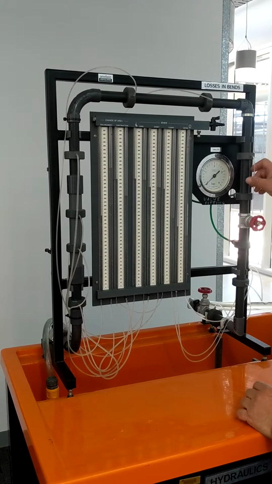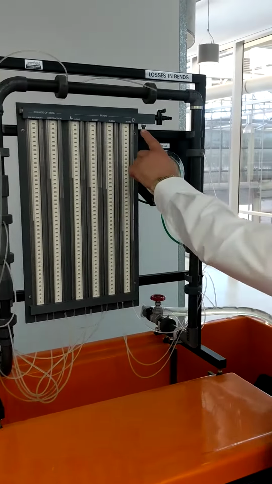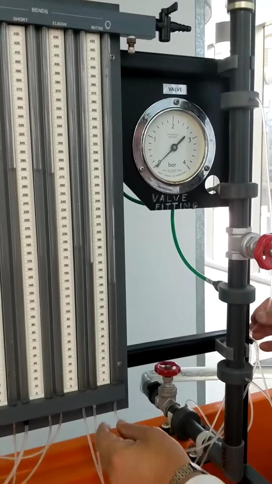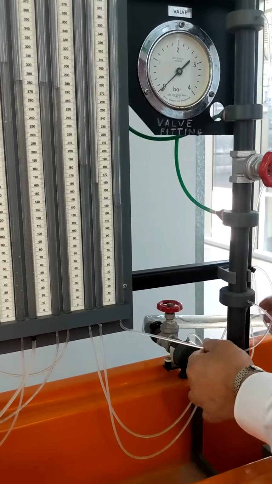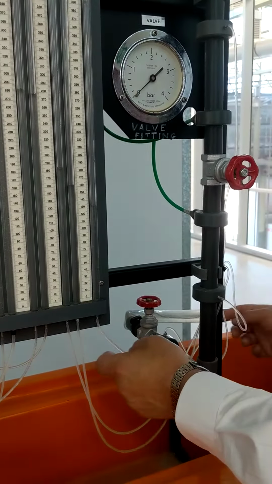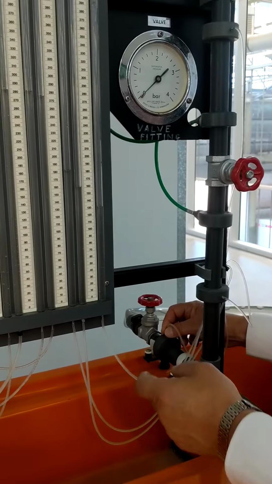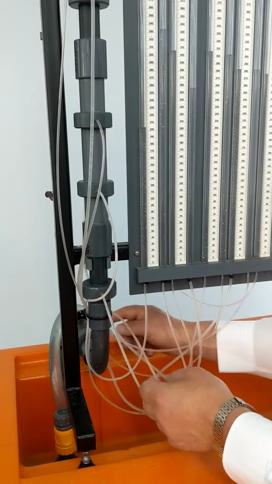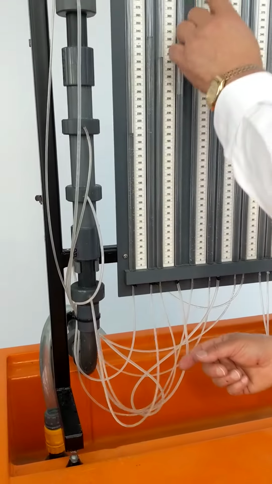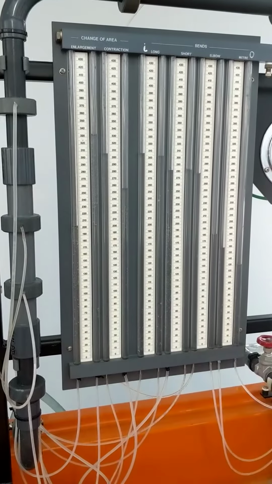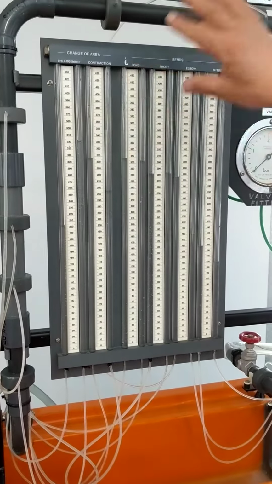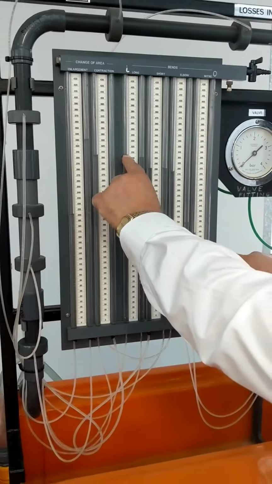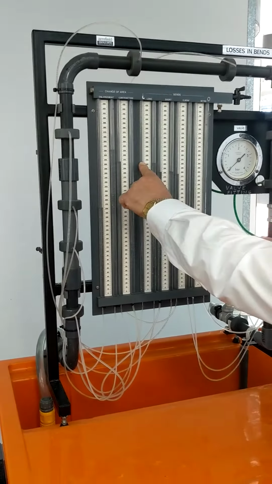So if we follow the tapping points, we'll see that the outlet, which is point O, is found by this tapping point, which comes to the exit of the system, and the inlet, which is at this point, feeds into this piezometer. So what we're doing in effect is measuring the total system losses between inlet at I and outlet at O.